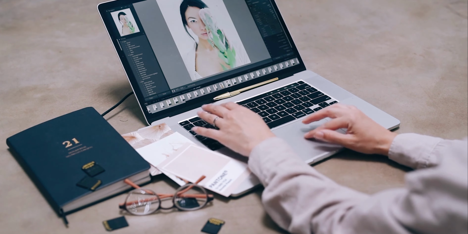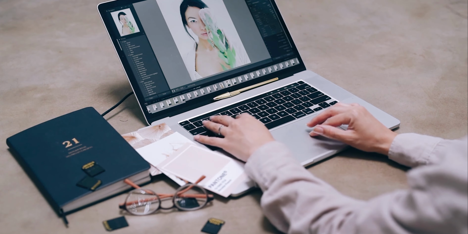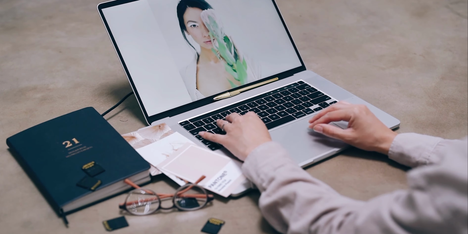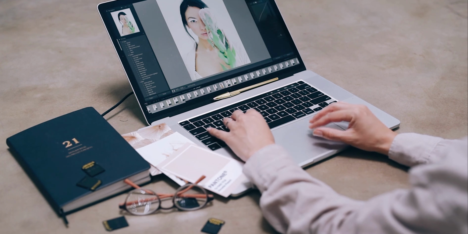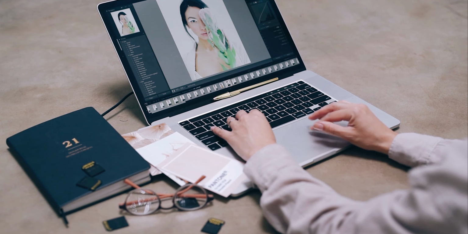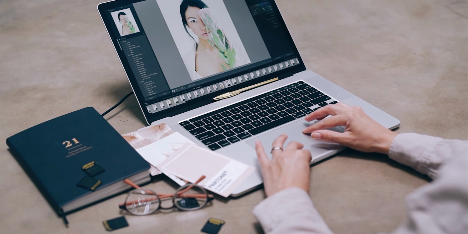Photoshop also has a wide range of brushes and tools for digital painting and drawing, making it a great choice for digital artists. Photoshop is also a popular choice for web and UI design.